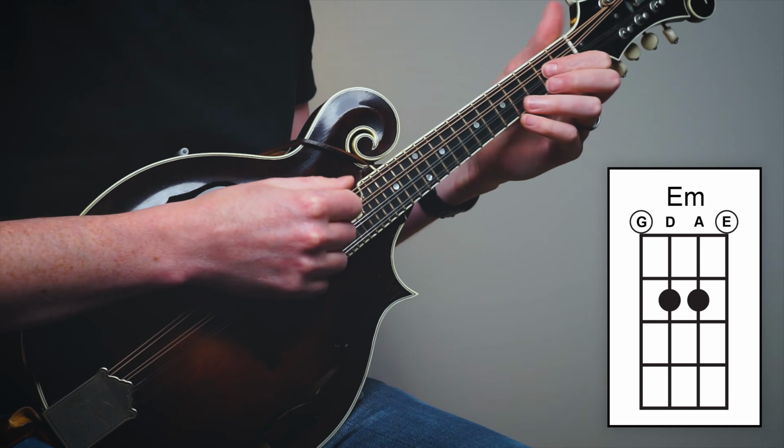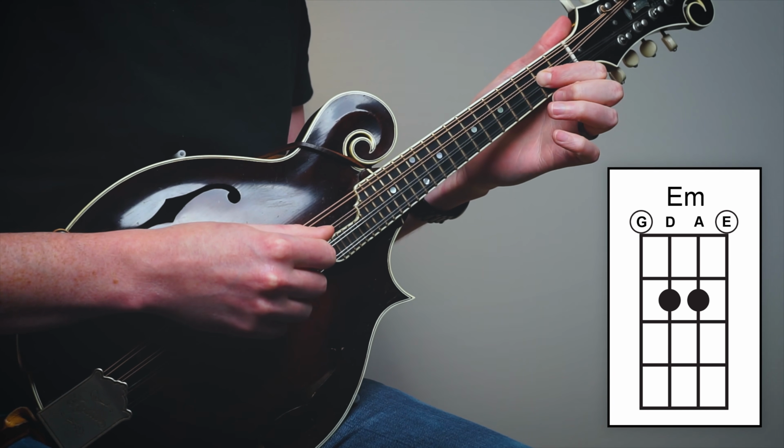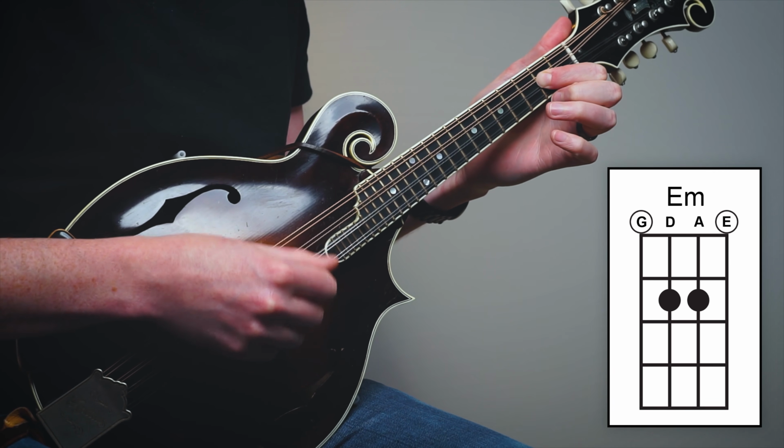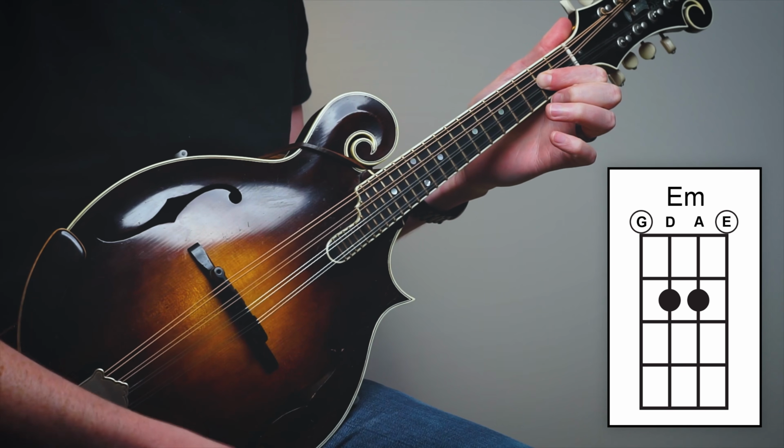And one more here, let's learn an E minor chord, which is another popular minor chord on the mandolin. Here we have our open G string, our 2nd fret on the D, 2nd fret on the A, and then open E.